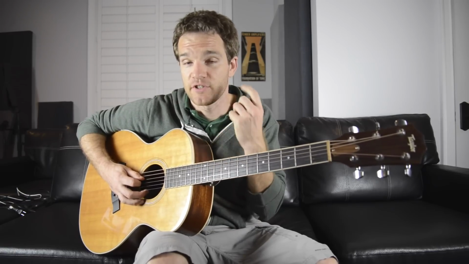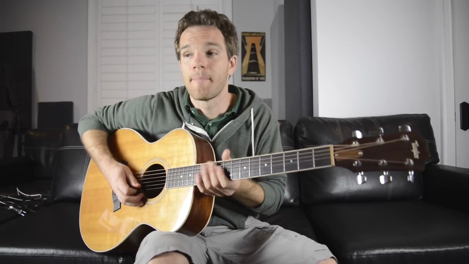Now, the other mode we're going to use as a reference is going to be the 6th mode in the key of C. So if C is 1, D, E, F, G, A. So A is going to be the 6th note. A is going to be its own mode. We're going to think of it as its own scale called the Aeolian mode, or more commonly referred to as the minor scale.